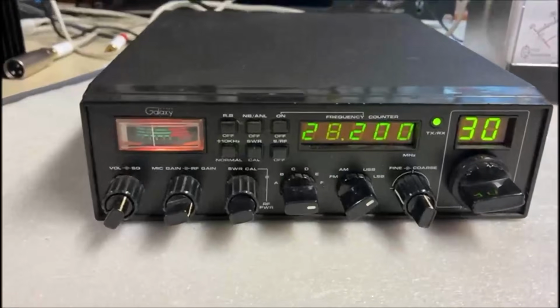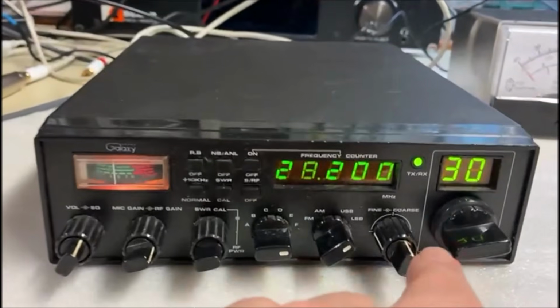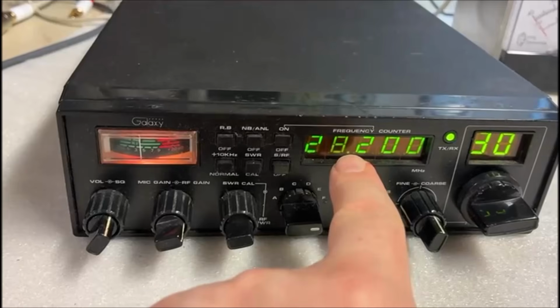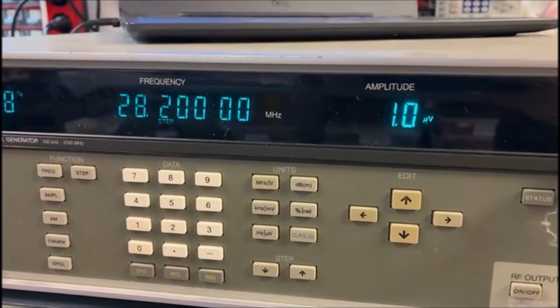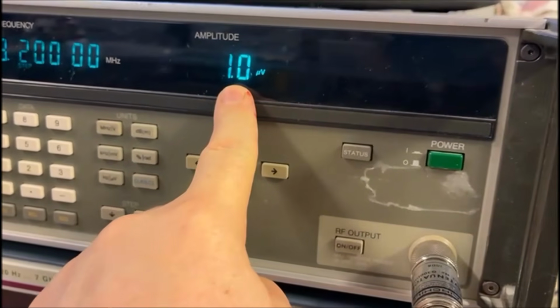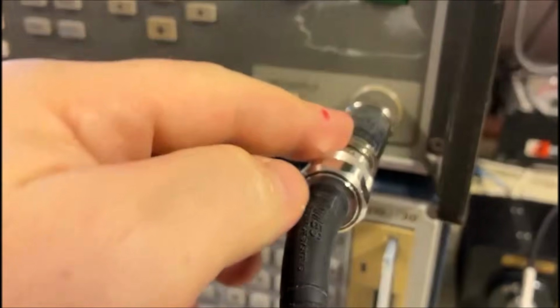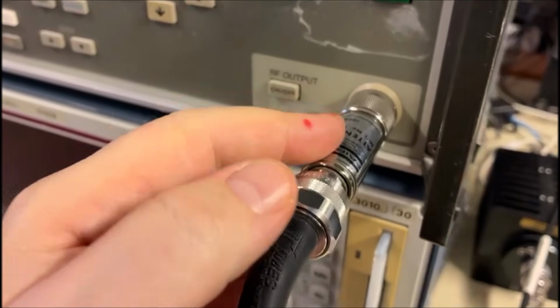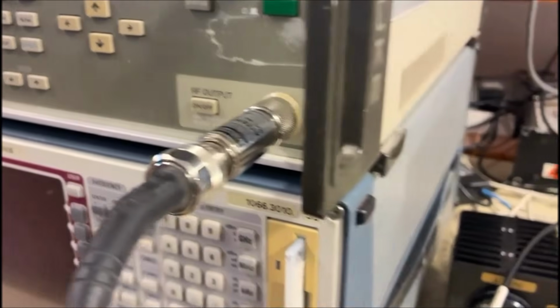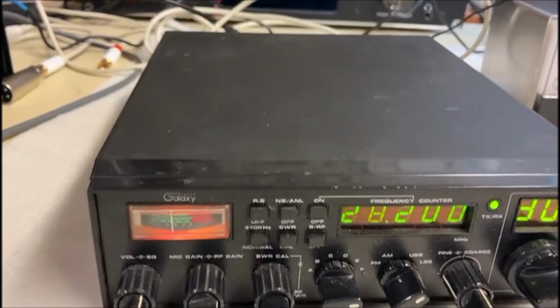Okay, a famous Galaxy radio in SSB mode. The frequency is 28.2 megahertz, as well as the frequency on the generator. We have 1 microvolt set there, and also we have a 10 decibel attenuator. So we will need to recalculate the actual amplitude at the input of the radio.